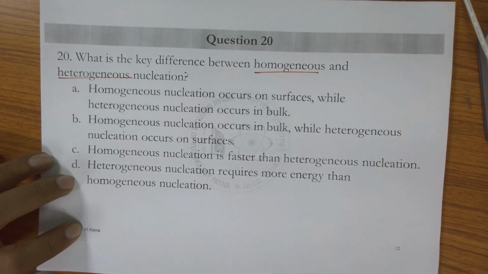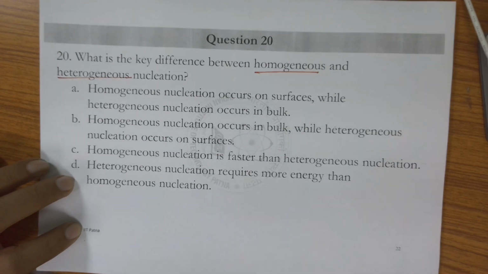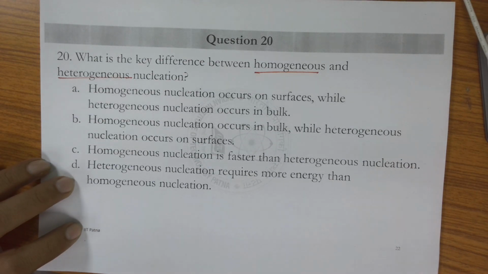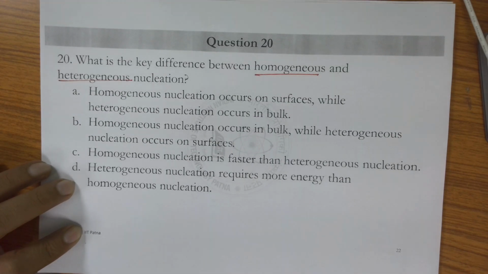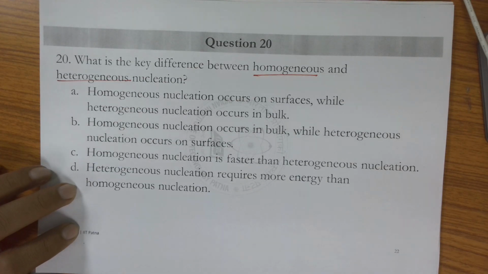See, heterogeneous nucleation occurs near defects. A defect can be a surface, a nucleating site, an addition of impurities, or within the grain boundary, which is also a defect. It happens because the energy required there is lower.